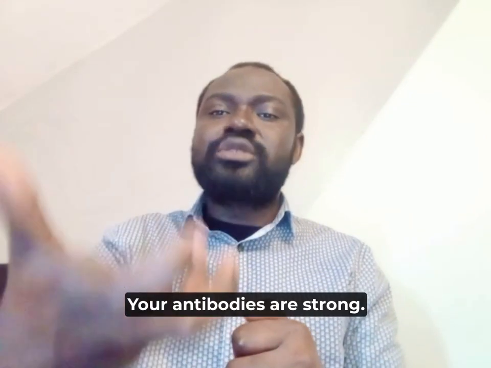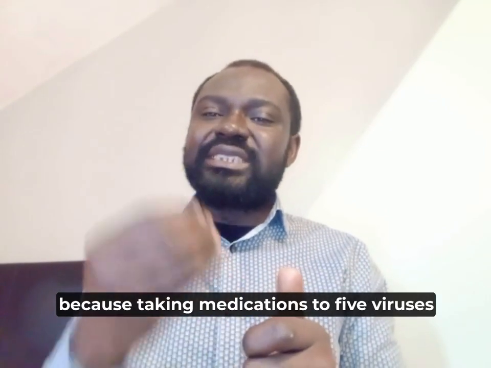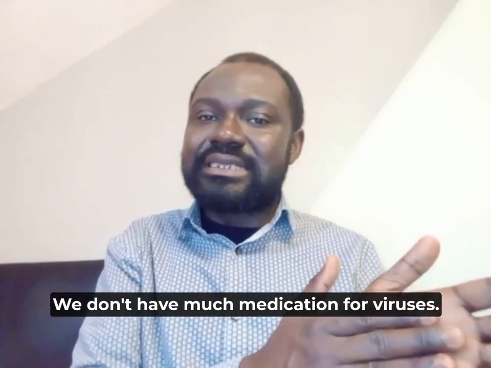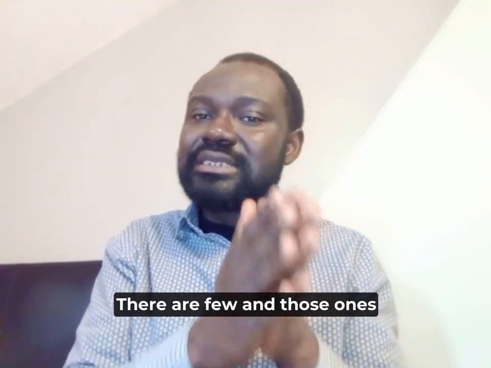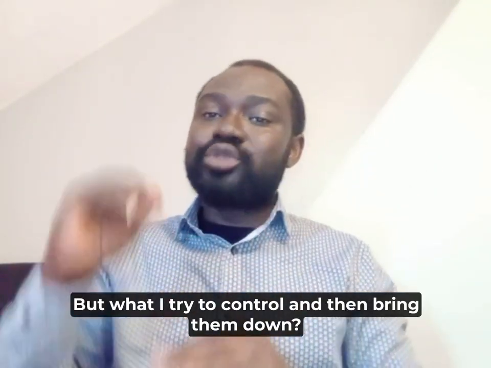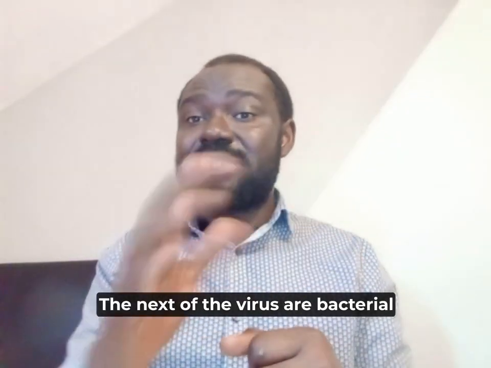Your antibodies are strong. Your immunity is very powerful to really face them, because taking medications to fight viruses, they are not even there. We don't have many medications for viruses. There are a few, and those ones don't take them out outrightly, but rather try to control them and bring them down.